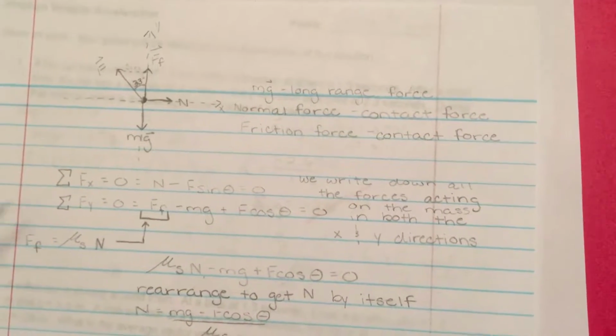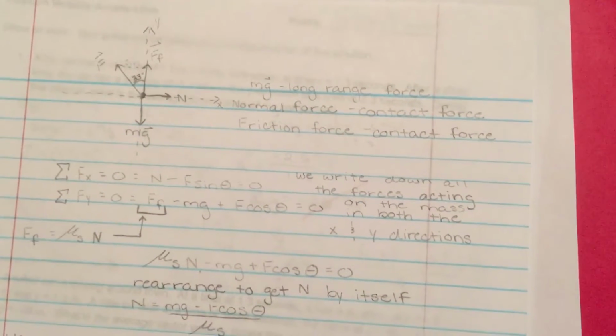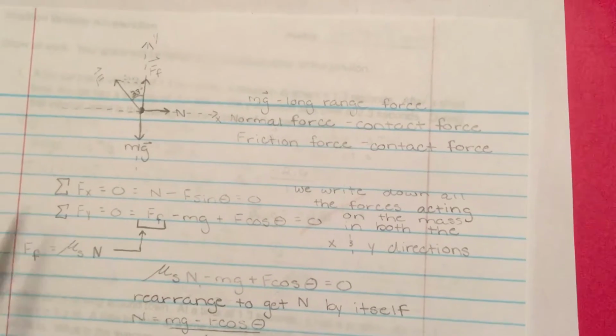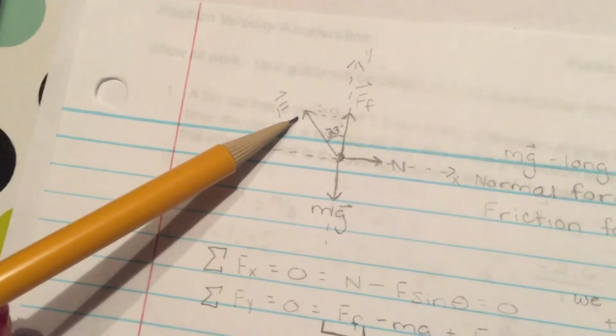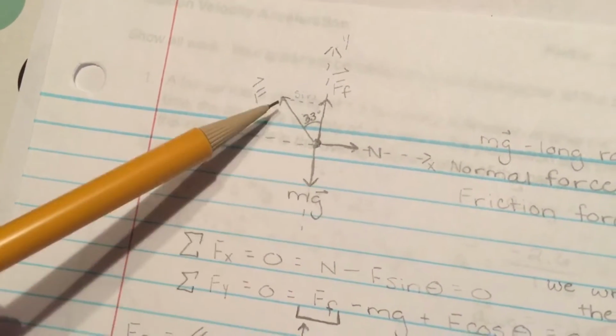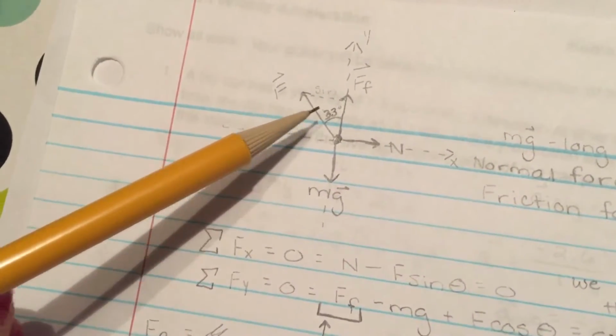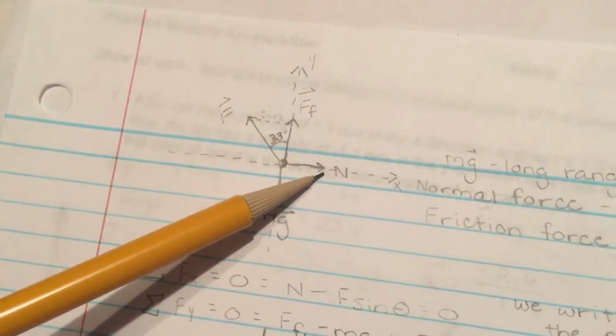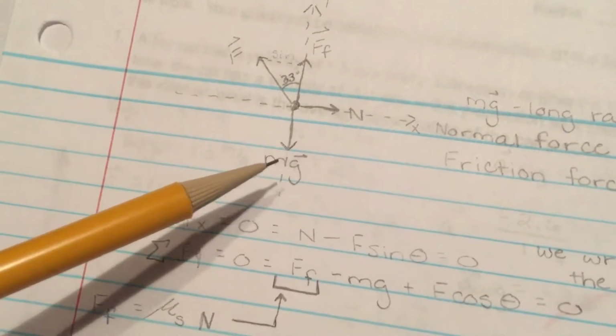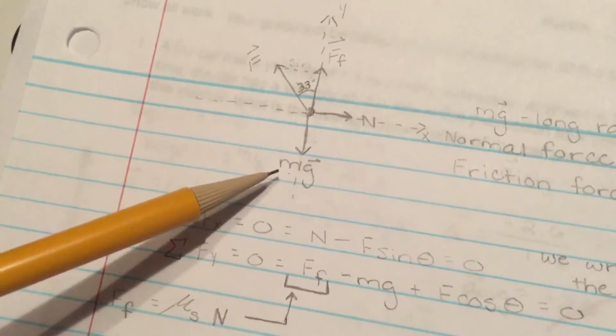Okay, so I chose to do my reassessment on the original test question. First we start by drawing a free body diagram. This is our force in question, our force unknown, we'll say, and it's the force that is pushing the book against the wall. Then we have our frictional force, our normal force, and our weight, which is mass times gravity.